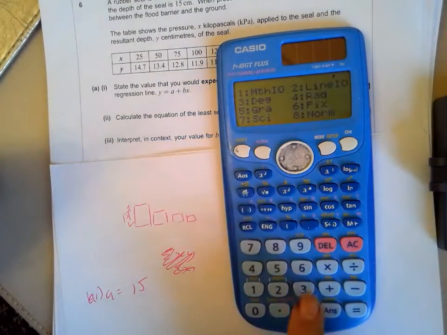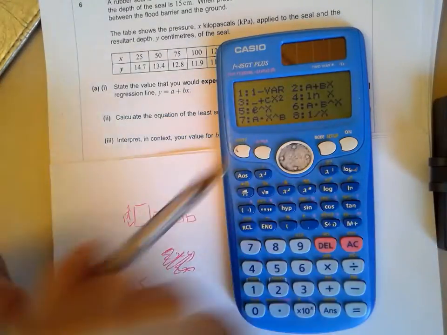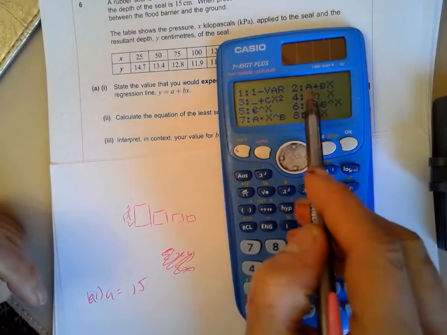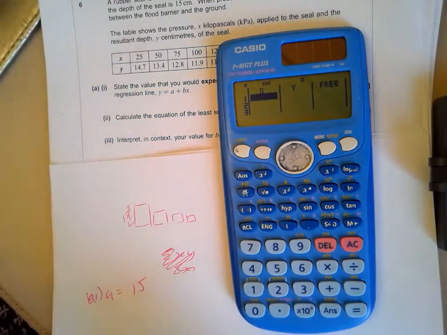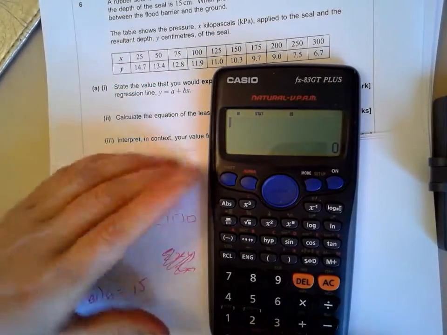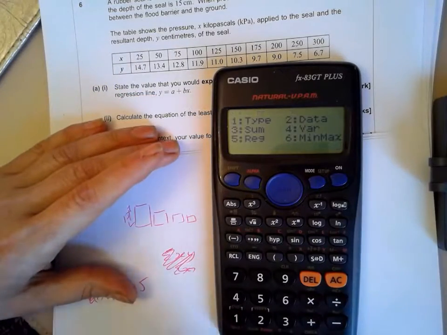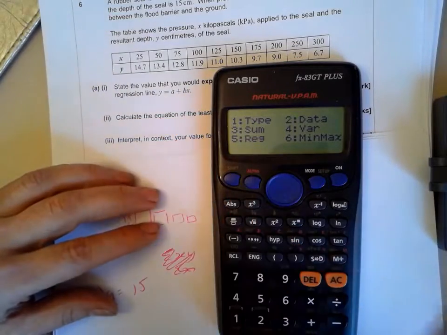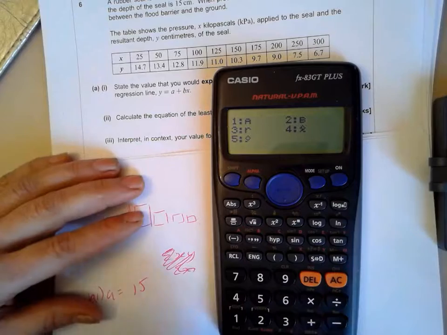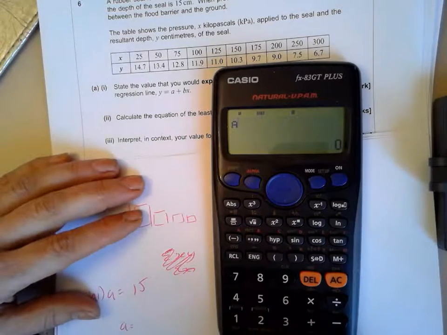Put it in stats mode. Choose 2 because that is the thing for least squares regression, and put the data in because it's painful to watch. Okay, I've done it earlier. Now I've cleared it, and put shift and stats mode. Okay, and we're doing regression, so choose 5. Okay, and there it tells you A. Okay, so put that 1 for A.